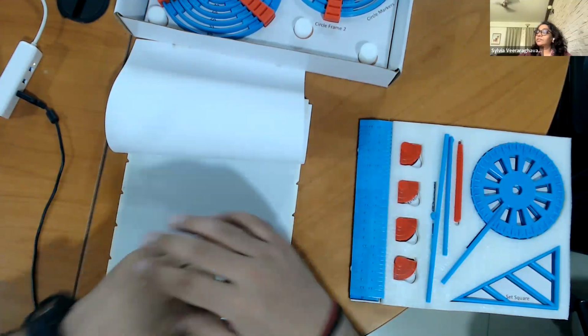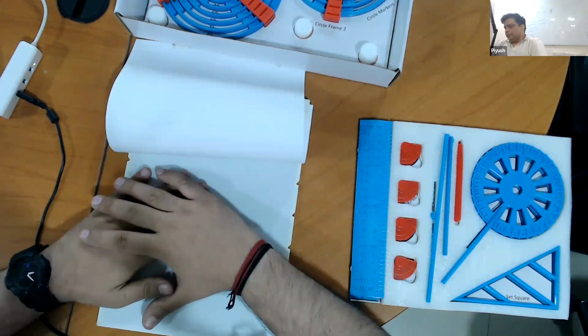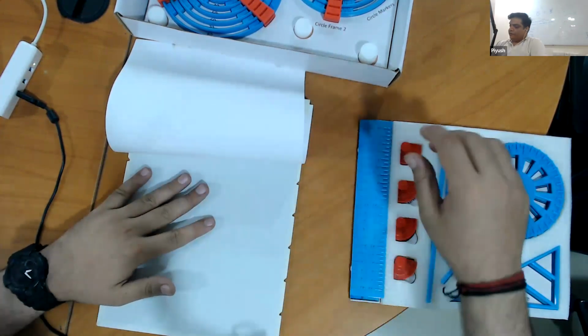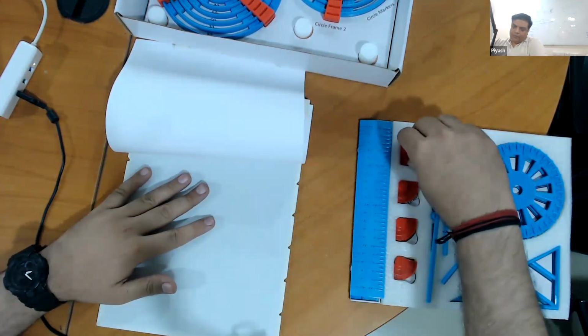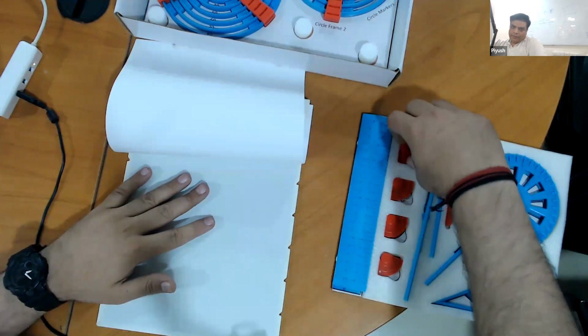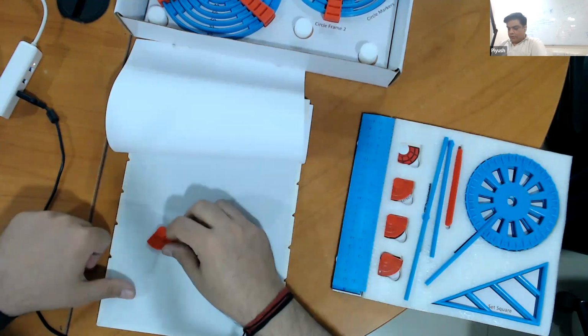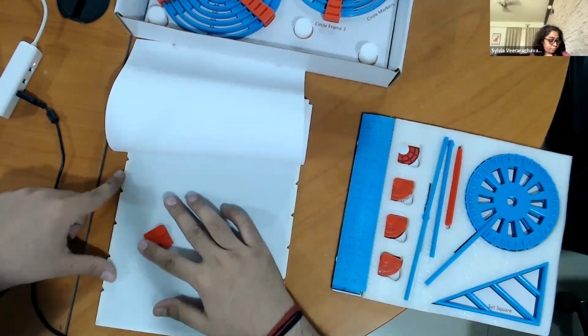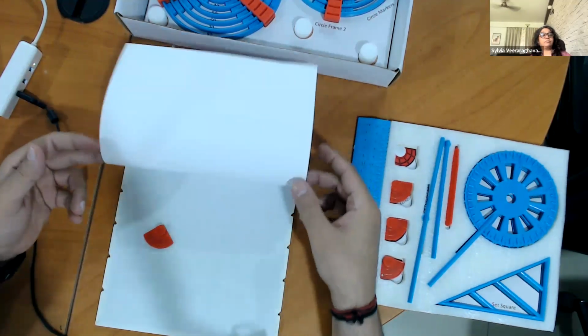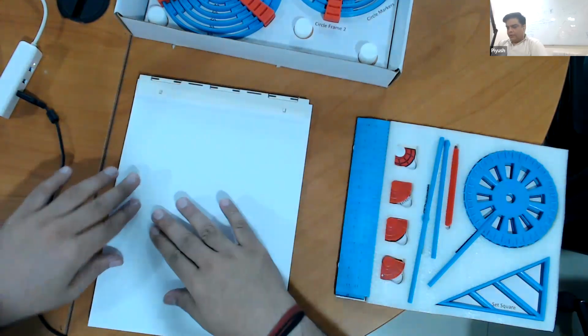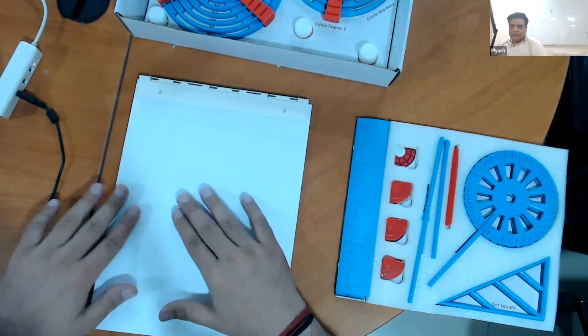Okay. Then the first concept is to mark a point on a paper. For that, you take out the point marker, place it on the sheet, and then unfold the paper.